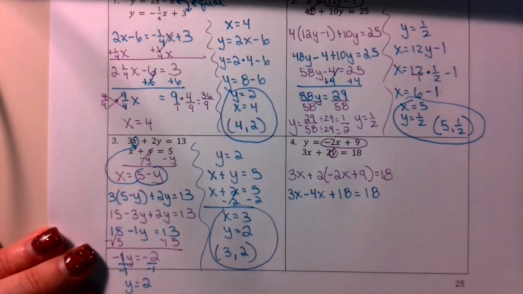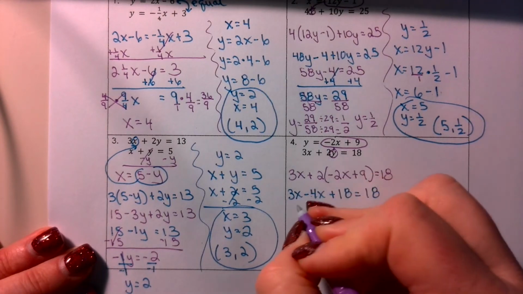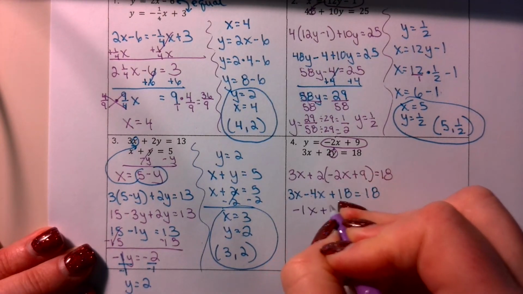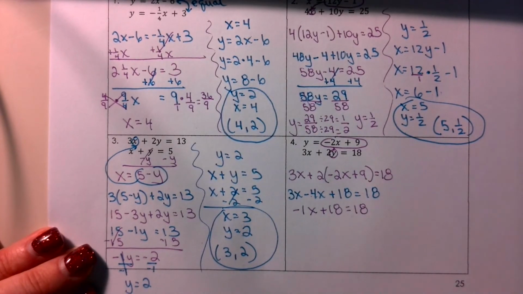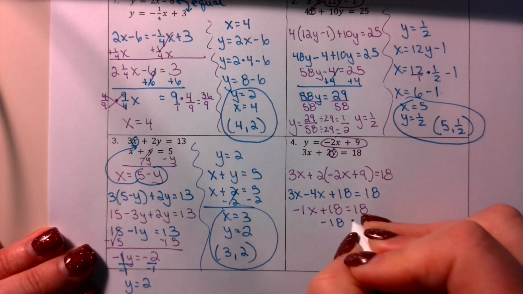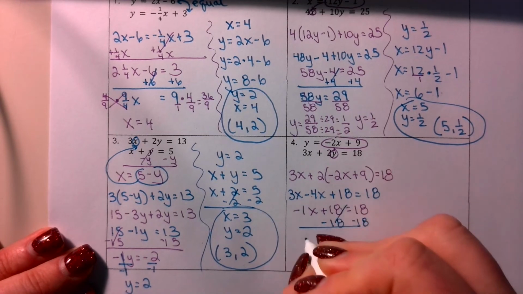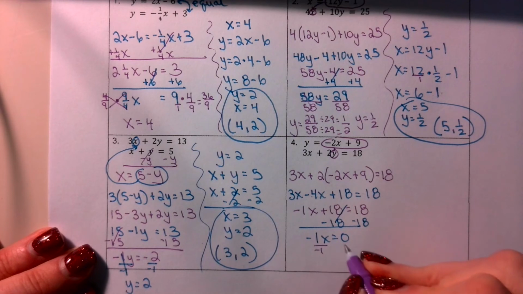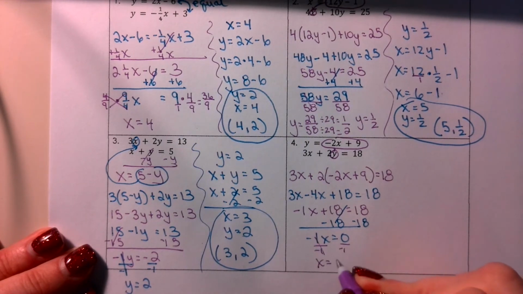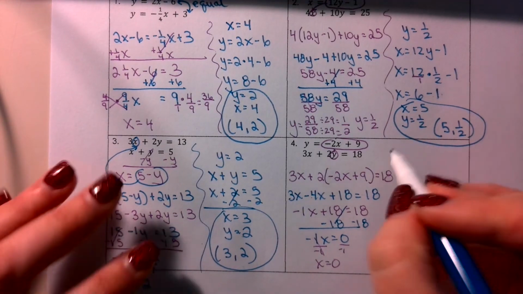I've got some like terms to combine here. 3 minus 4 is negative 1x plus 18 equals 18. I do have a one-step equation, so I'm going to subtract 18 from both sides. And I have negative 1x equals 0. And of course, 0 divided by any number is 0. So in this case, the value of x is 0.